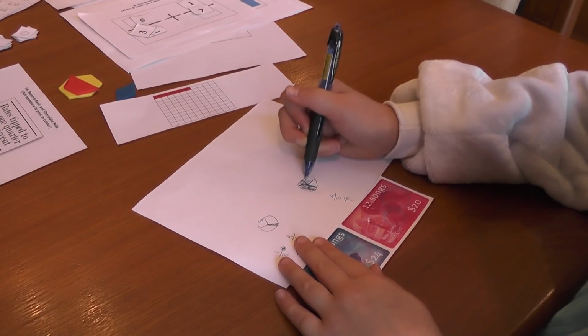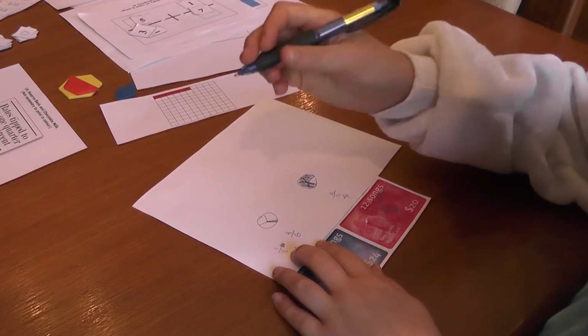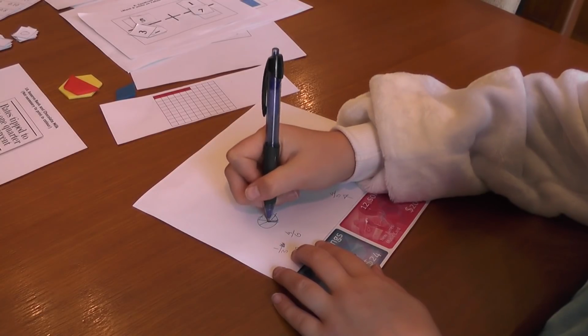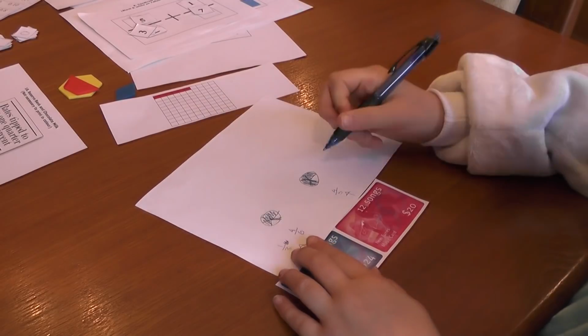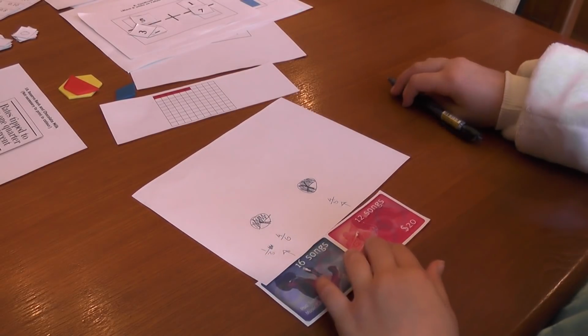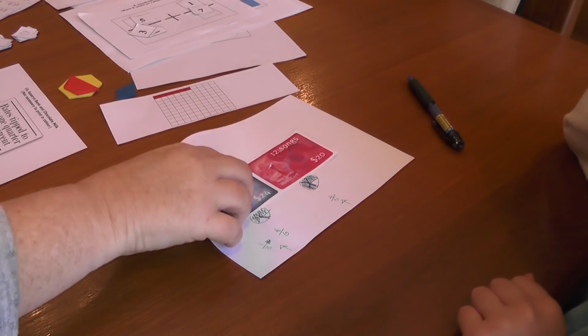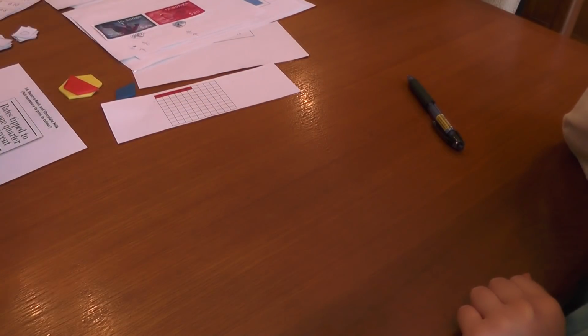That one is more value. That's better value. Okay, thanks. It took me ages, but I figured it out.